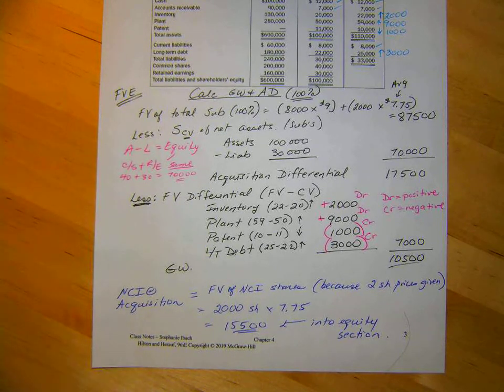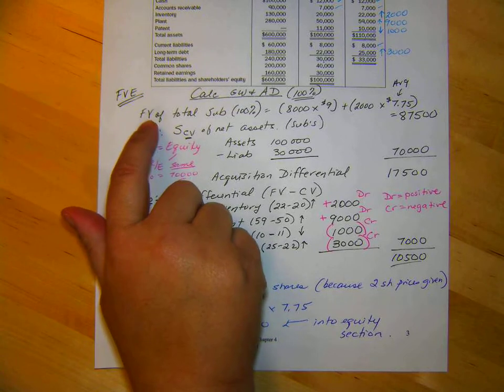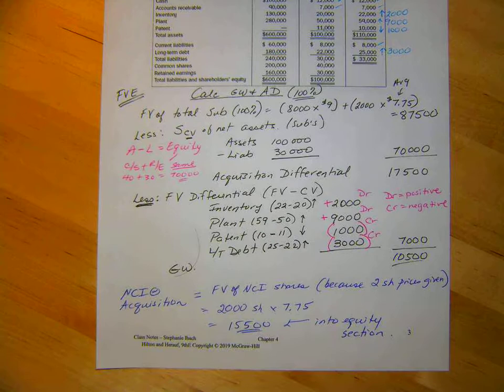Okay, so we just did one where we knew both share prices. We knew NCI and we knew ours, and they were different. So we could truly calculate the fair value of the total sub because we knew what the two pieces were worth on acquisition date. However, we don't always know that. So on page 4, actually we're not going to do it right now. I'll start a new video, but then we'll go to page 4 and look at the other one, the implied value.